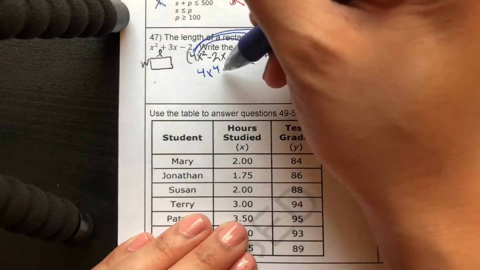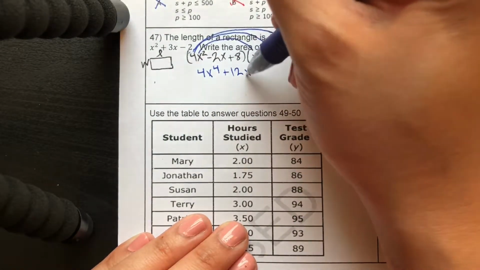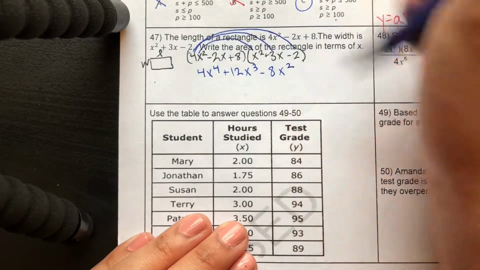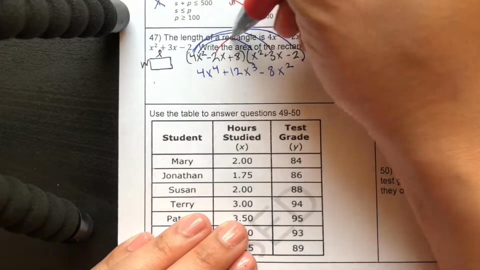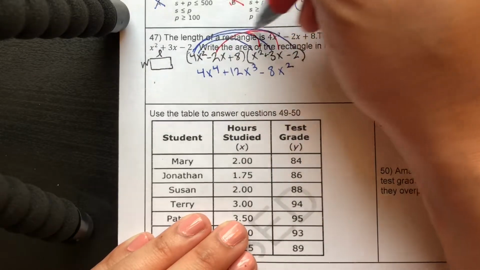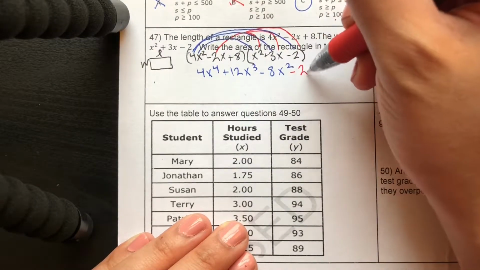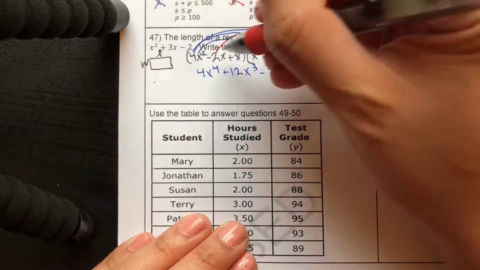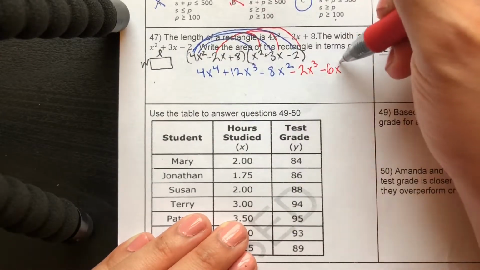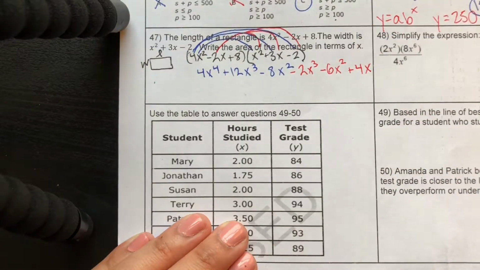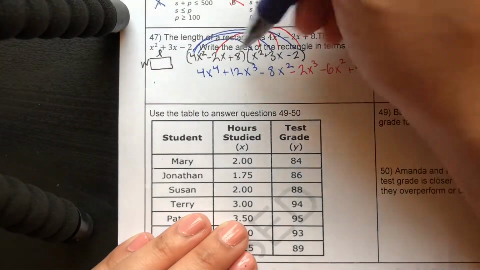4x squared times 3x is 12x to the 3rd. And the last one is negative 8x squared. I do the same thing here. There are 3 terms in the second trinomial. This becomes negative 2x to the 3rd, and then negative 6x squared, and the last one is positive 4x. My last term that I'm going to do is 8.